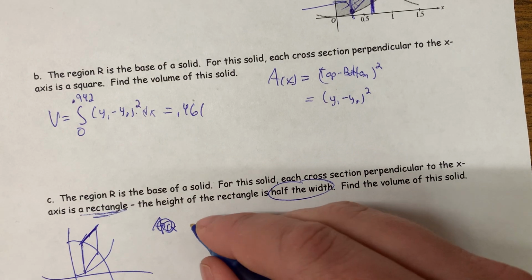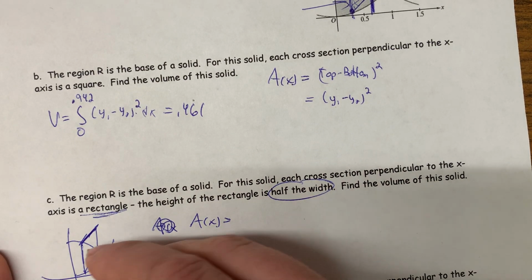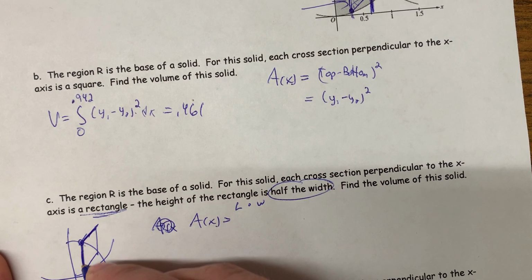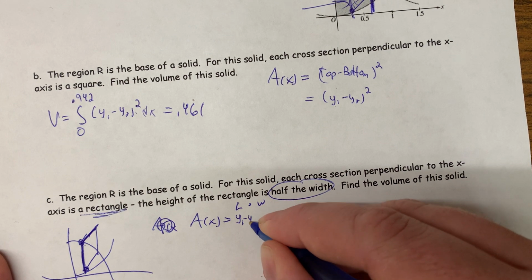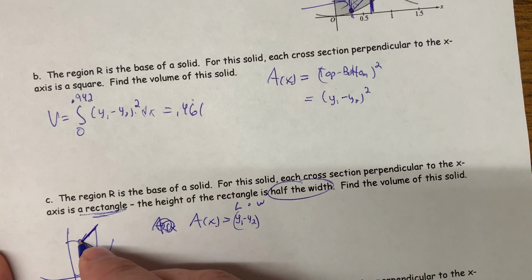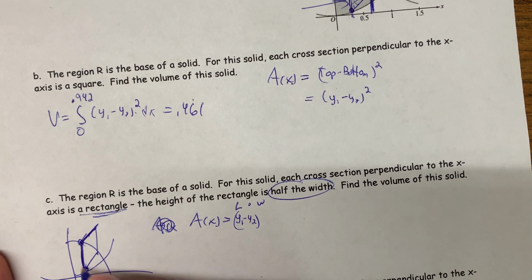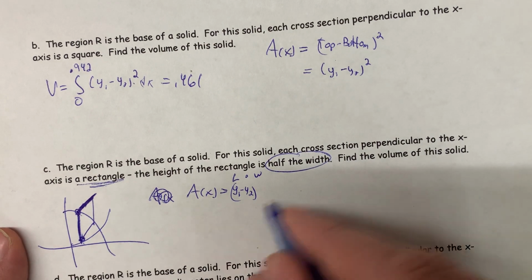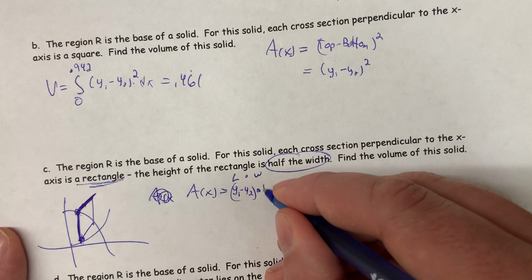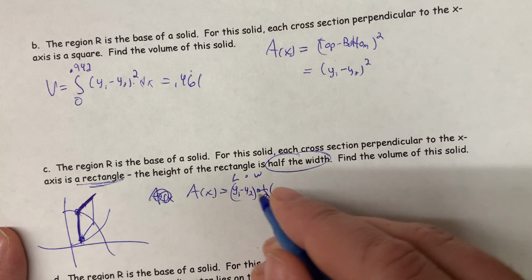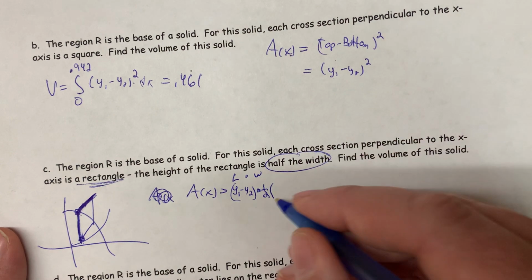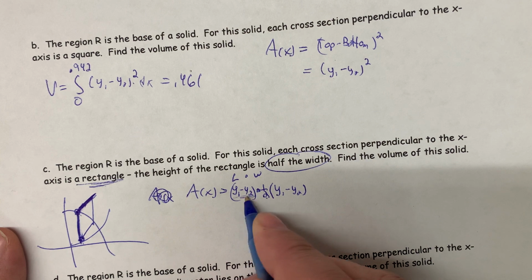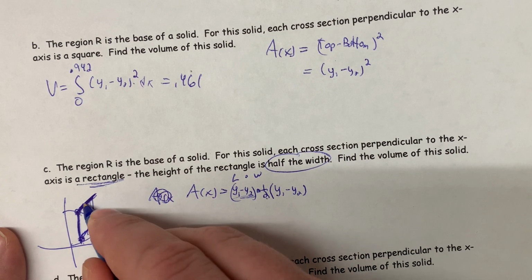Hopefully you can feel good about it. The area at each x is going to be the area of a rectangle, which is length times width, and the length is y1 minus y2. That's this distance: the top one is y1, the bottom one is y2. So y1 minus y2 times, well, what's the height going to be? It's half the width. So 1/2 of y1 minus y2. Half of whatever this distance was is going to be the height. It's like a short little rectangle.